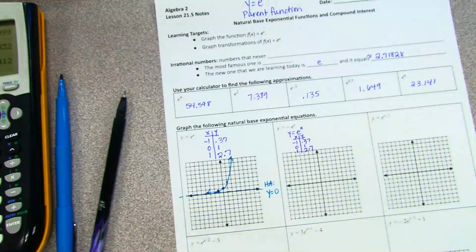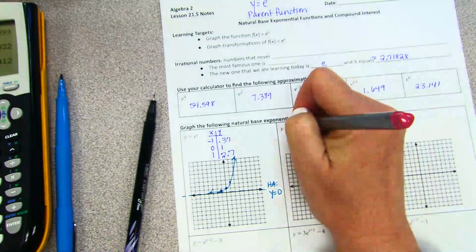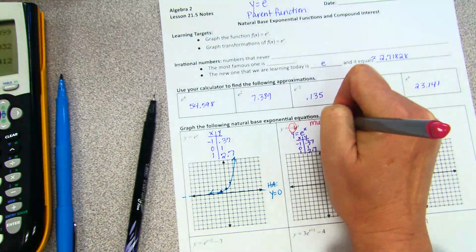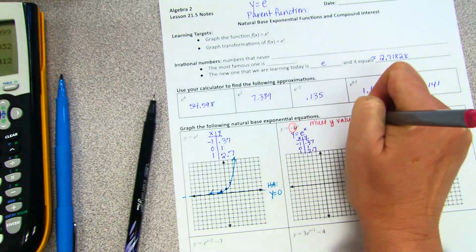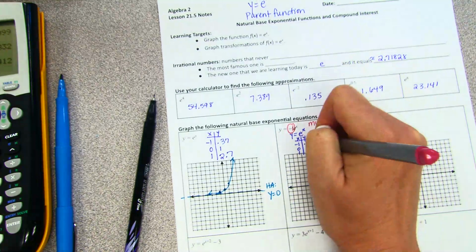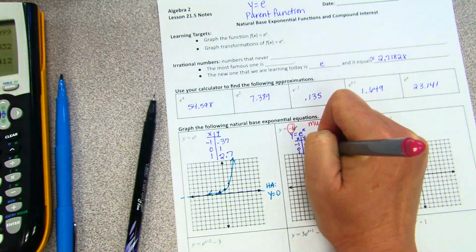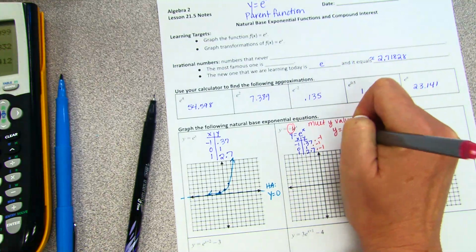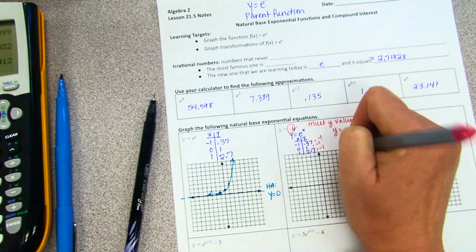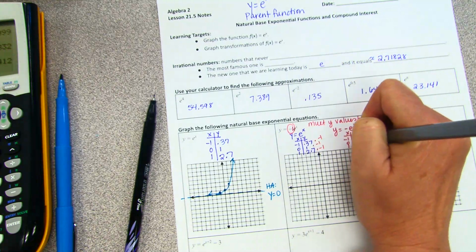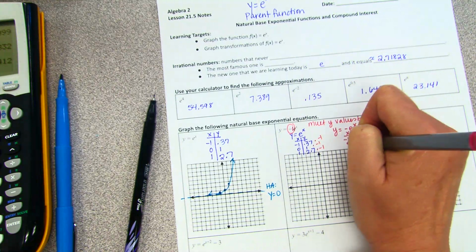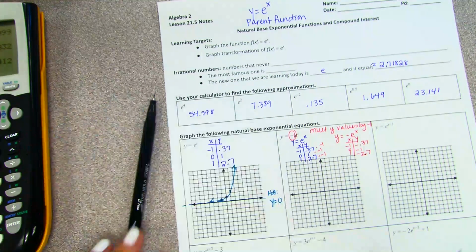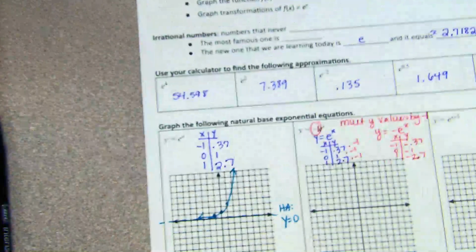Doesn't really matter. Now for this, whenever there's a number outside of the function, like this negative 1, it means that you multiply the y values by negative 1. So I'm going to take each of these and multiply by negative 1. My new table for my translated function: the x's stay the same, and the y's I just multiply by negative. So negative 0.37, negative 1, and negative 2.7. Now my asymptote, because I didn't move up or down, stays exactly the same. It's still at 0.